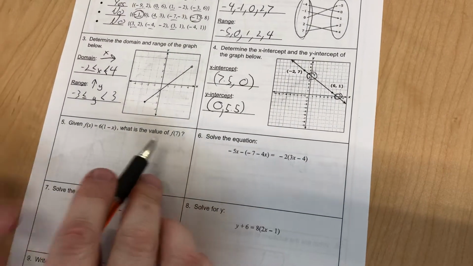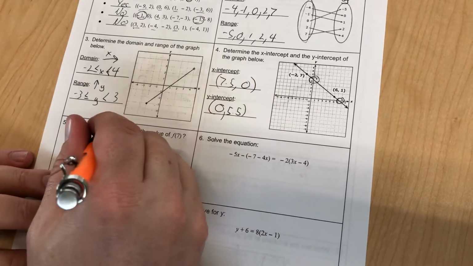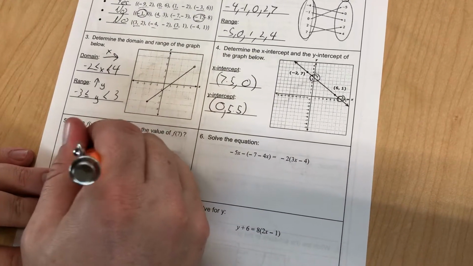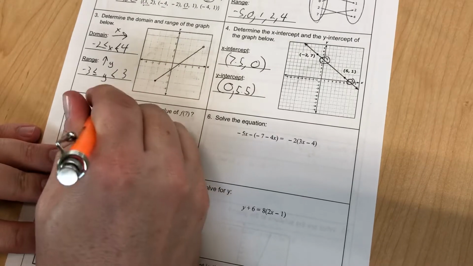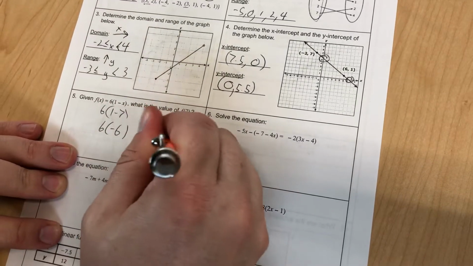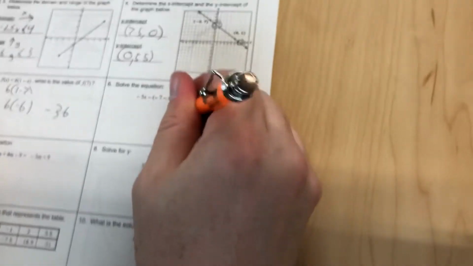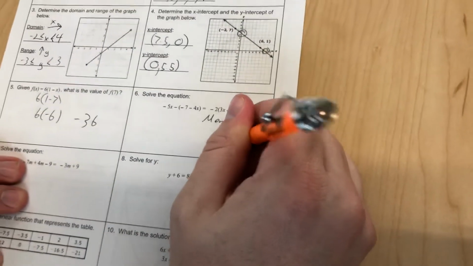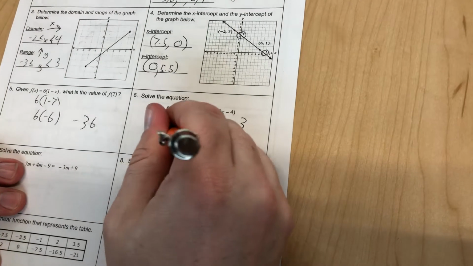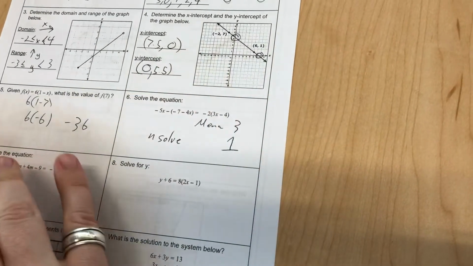Given this, what is the value of f of 7? This means put 7 in for x. 1 minus 7 would be a -6. 6 times -6 is going to give us a -36 here. Solve the equation. The important part on this one is to just remember it's menu 3, 1. We are going to numerical solve this problem and move on.